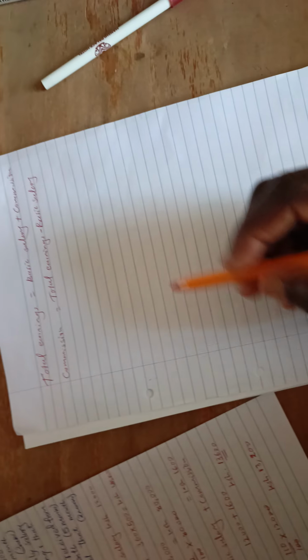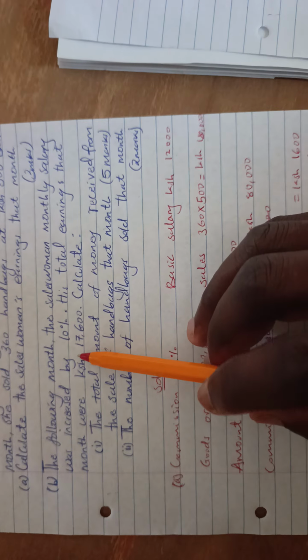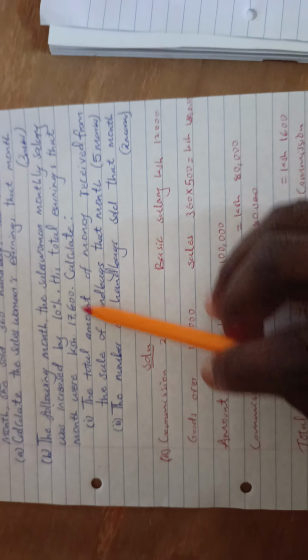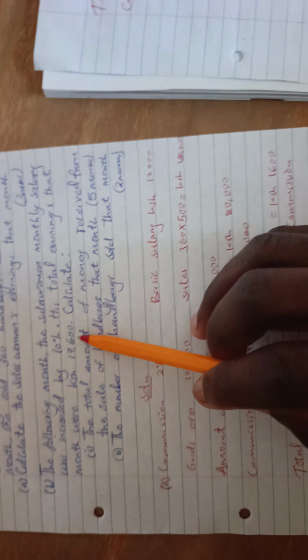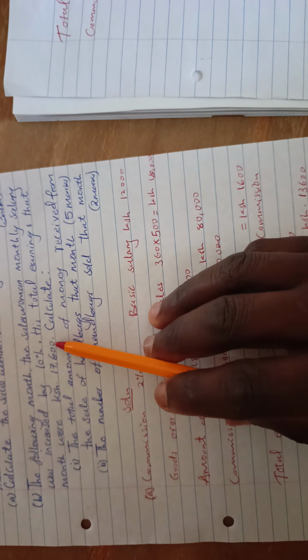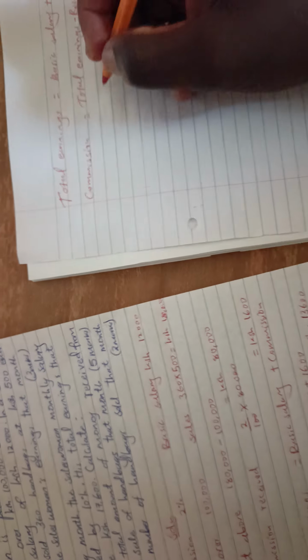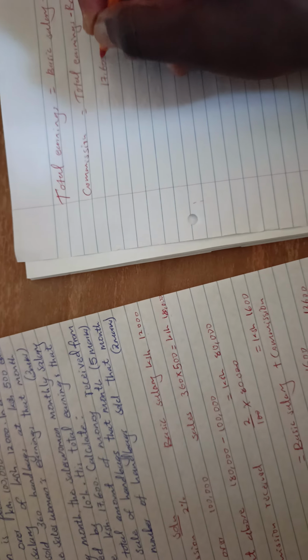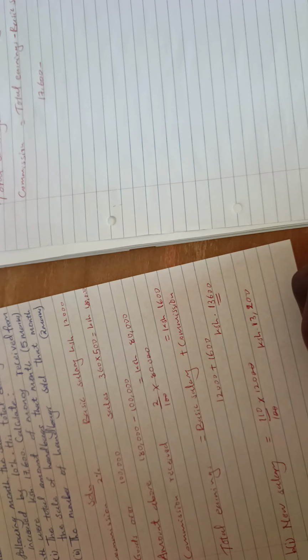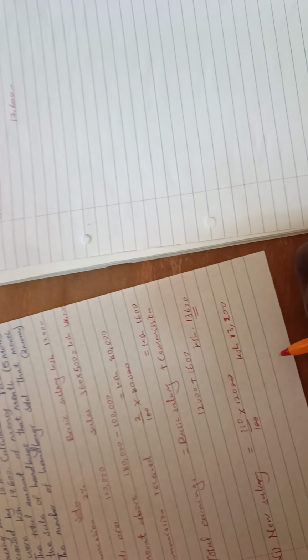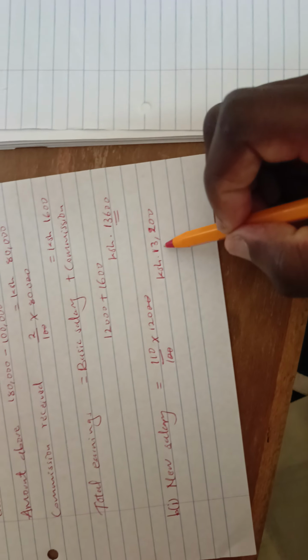But for the new question, we are told that the new earning increased and now became 17,600. So the total earning is going to be 17,600, subtracted from the basic salary. What is the basic salary here? We are told that the new basic salary is going to be 13,200.